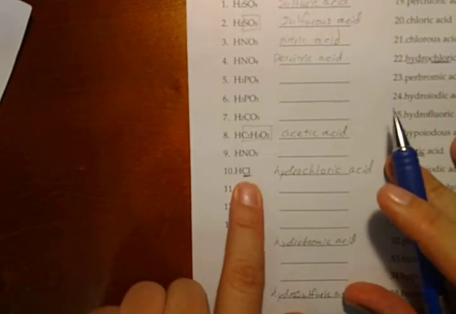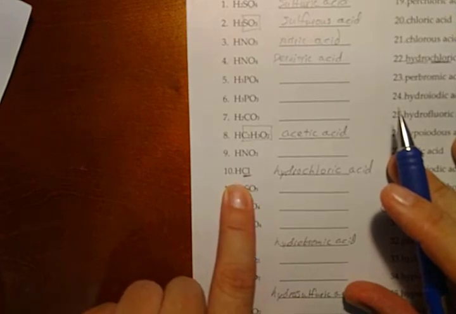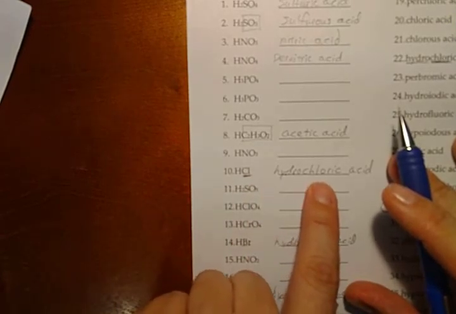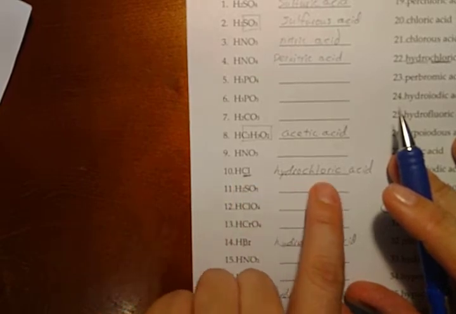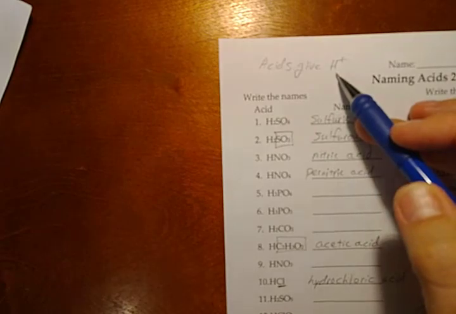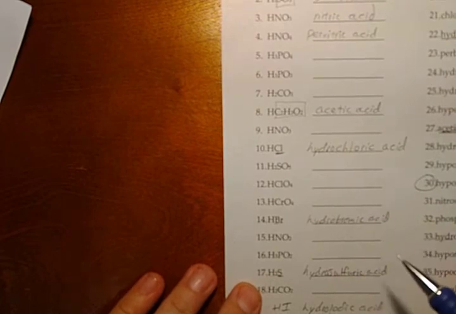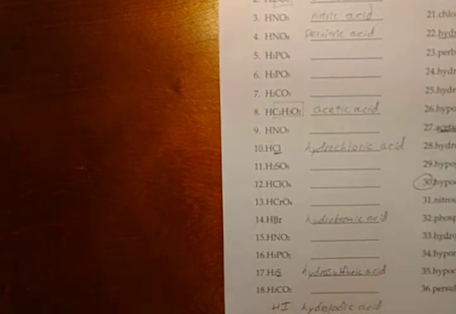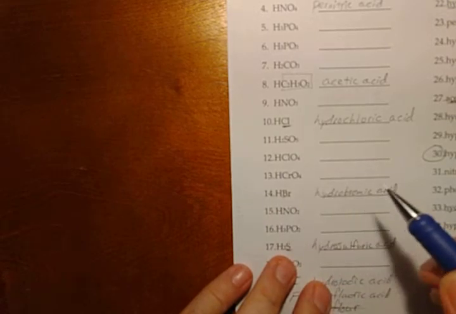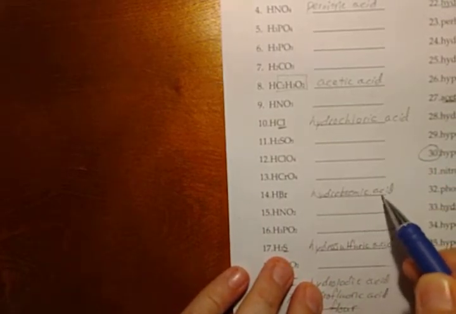So let's do an example here. Look, one element with H. So it's hydro-something. Well, that's chlorine, isn't it? So it's hydrochloric acid. And what is an acid? Acids give H+. So if they give H+, they must have H+. So notice all our formulas start with H, because there must be an H, and H is a positive, and positives go on the left. So where's another one with one element? Just Br. We said it's hydro-something-ic acid. So this is hydrobromic acid, because that's bromine.